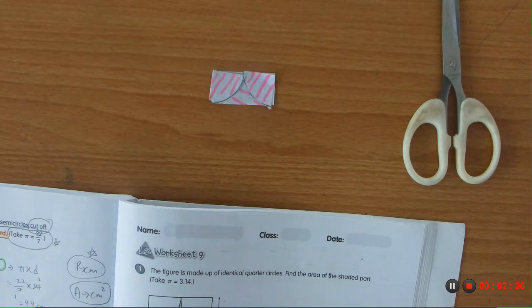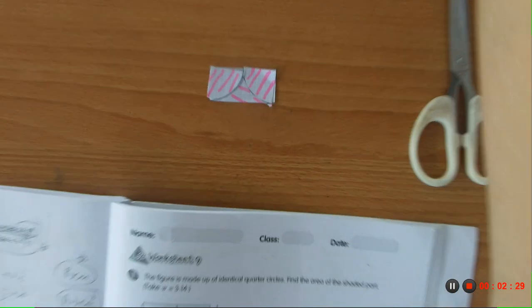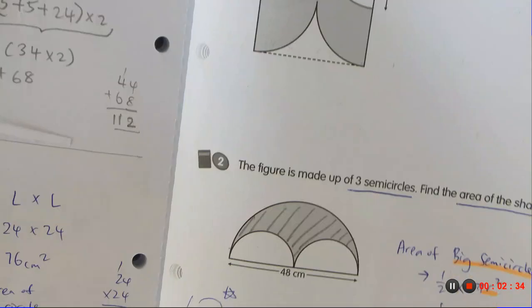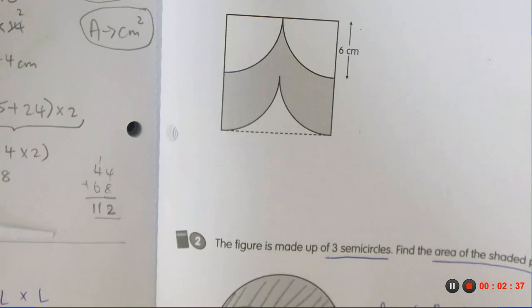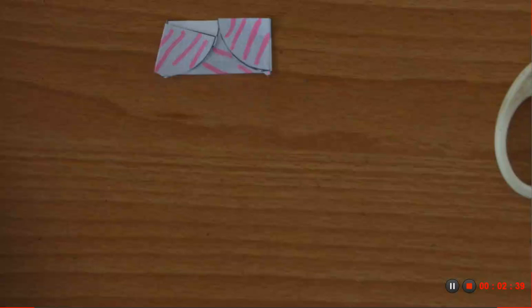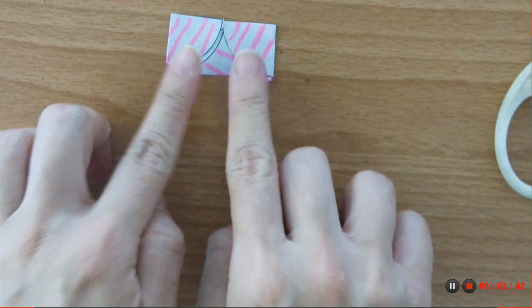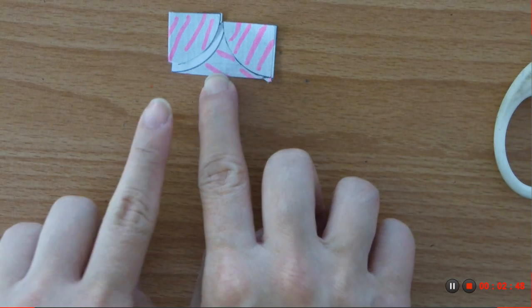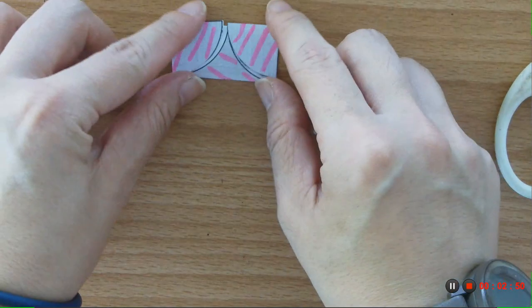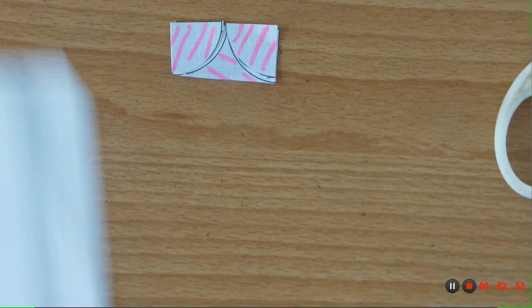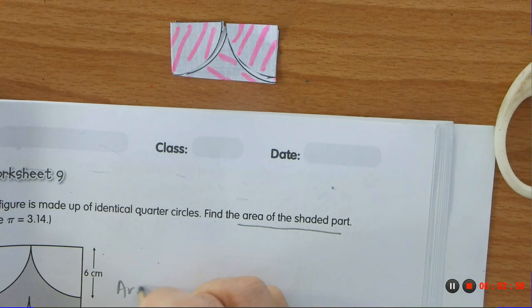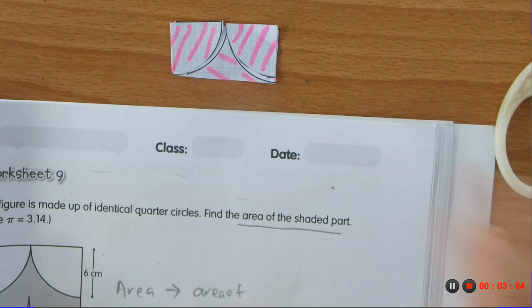Are you able to visualize it now? Can you see that transformation from this figure that was in this manner, with that shaded, and then how it transformed to this? I can say that the area of the shaded part here will just be the area of the rectangle.